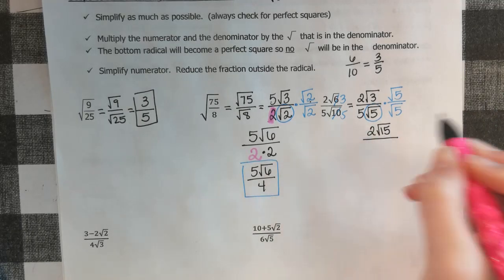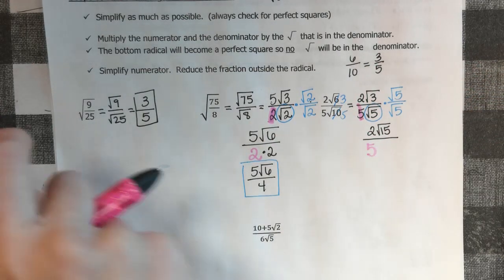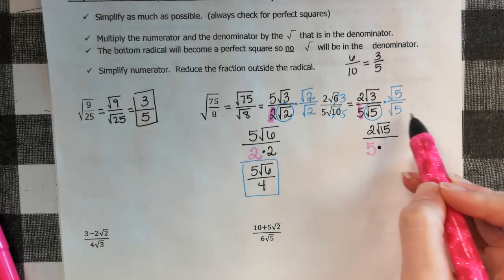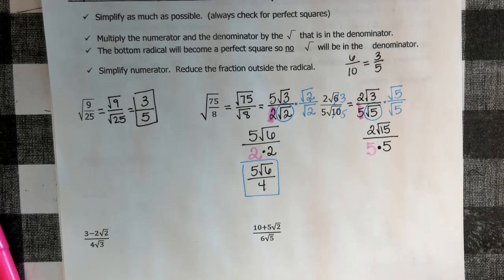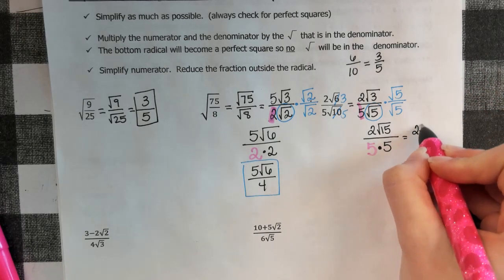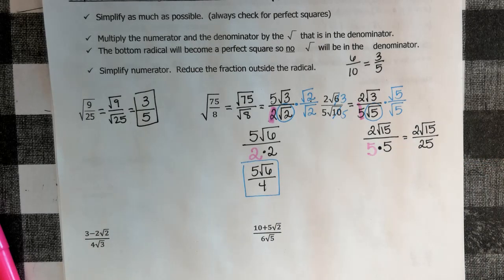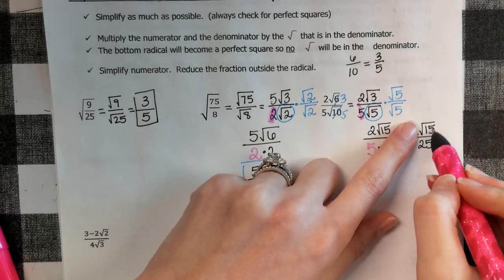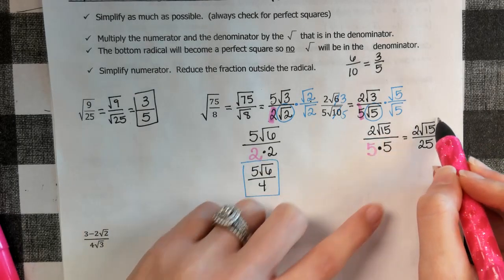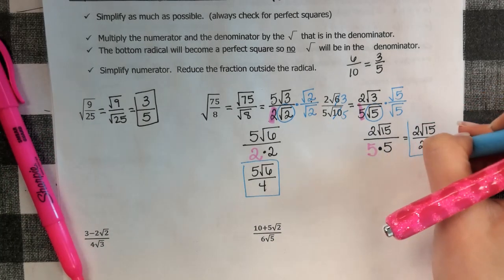2 square root of 15. I bring down the 5 that I already have, and then I multiply that. Square root of 5 times square root of 5 is 5. So this is 2 square root of 15 over 25. Then I check, can I simplify square root of 15? No. Can I simplify 2 over 25? No. Even though it looks like I should simplify 15 and 25, I cannot. If it's under the radical, that's separate. So this 2 square root of 15 over 25 would be my answer.